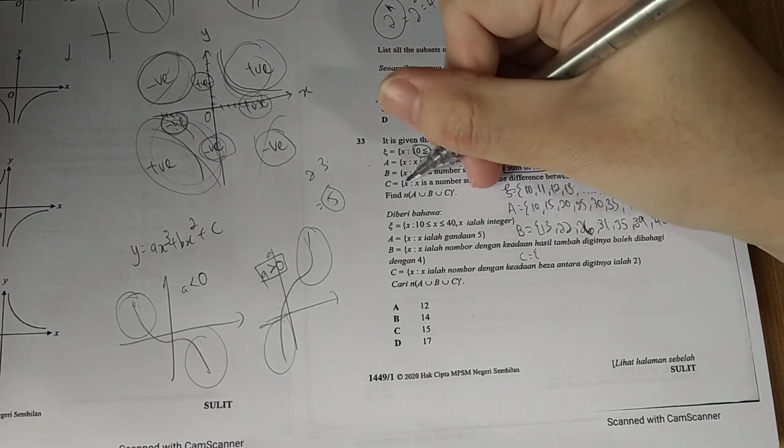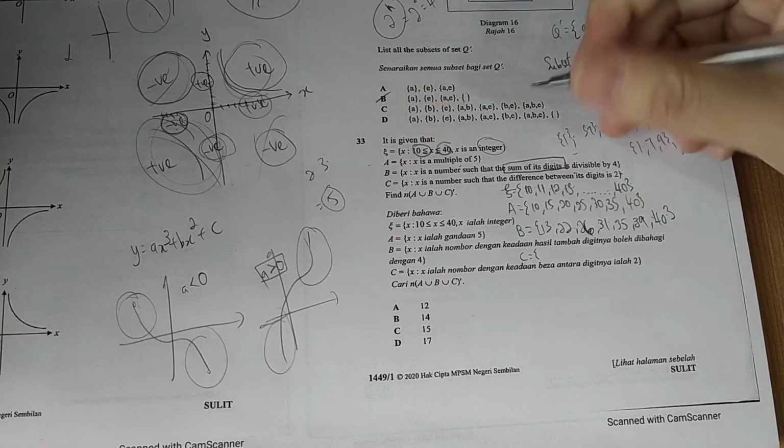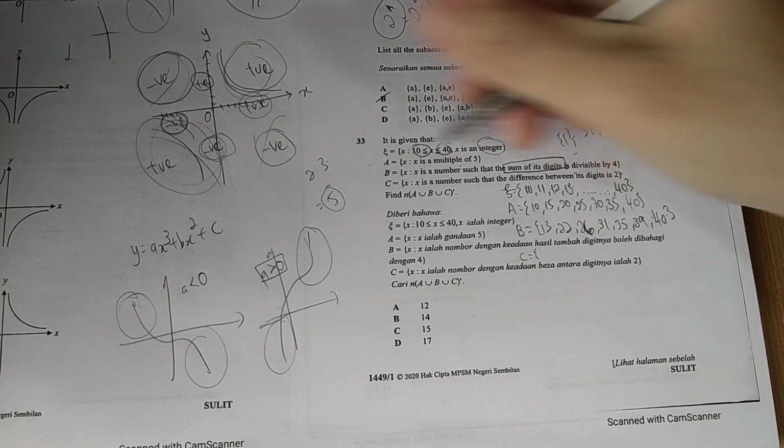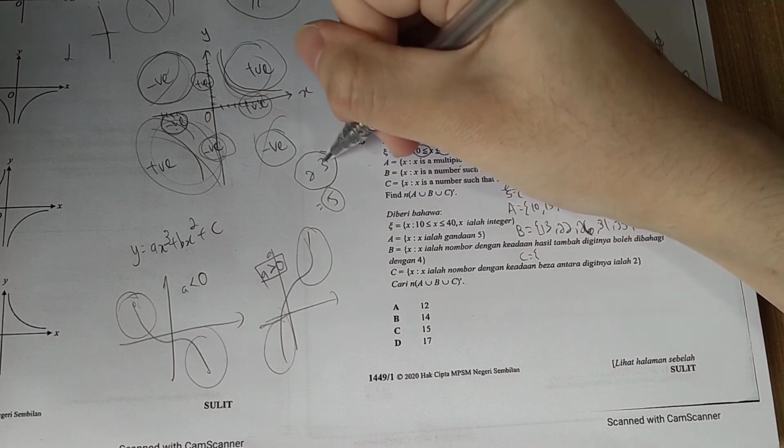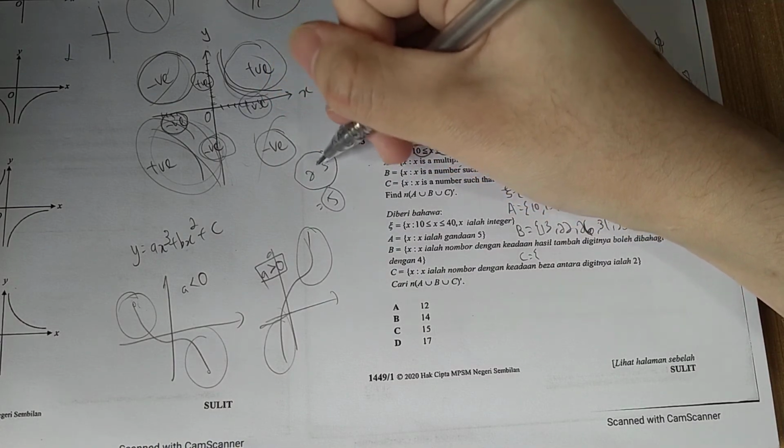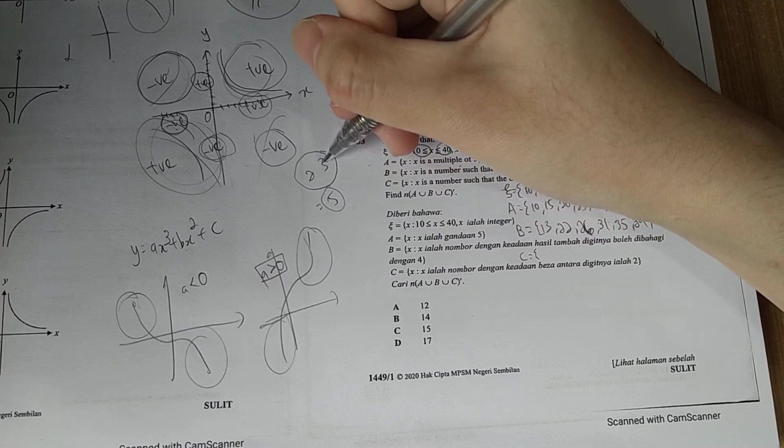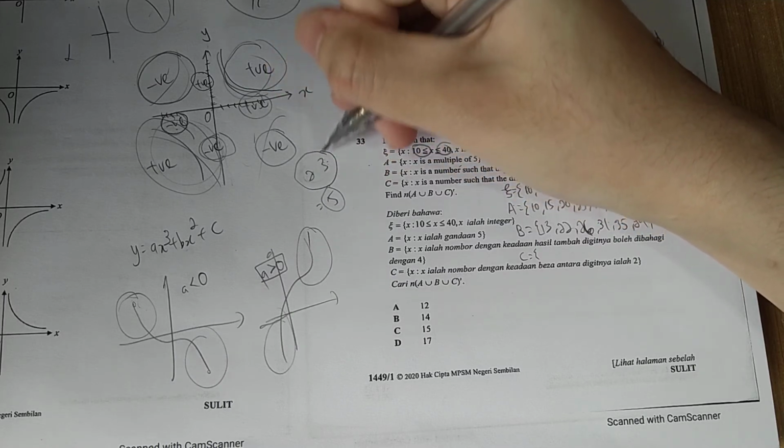Okay, set C: X is a number such that the difference between the digits is 2. It means, if I give you a 2-digit number like 23, you find the difference: you take the bigger digit minus the smaller digit. So for example, the difference of the two digits here will be 1.